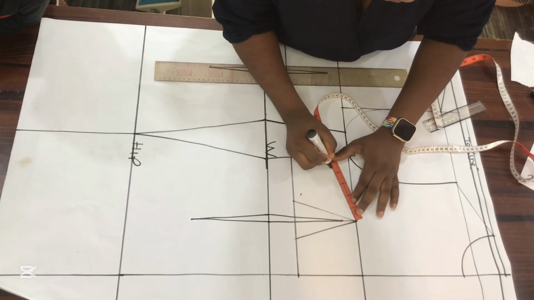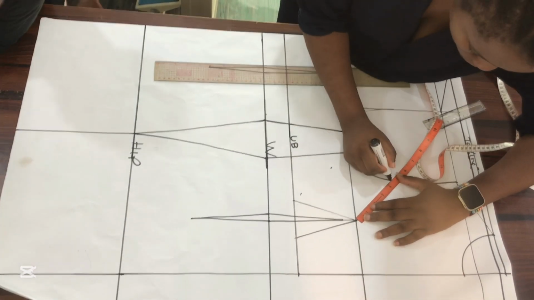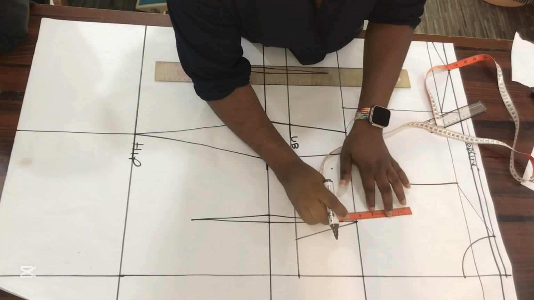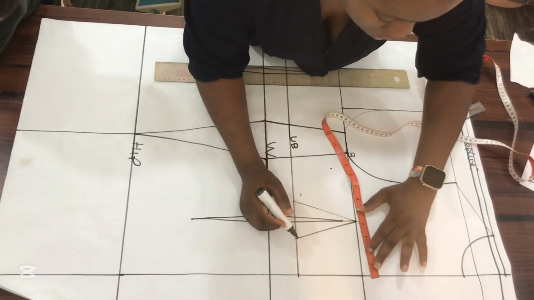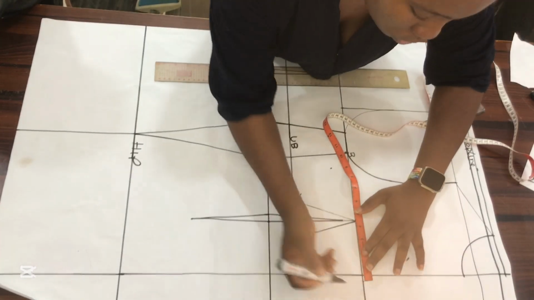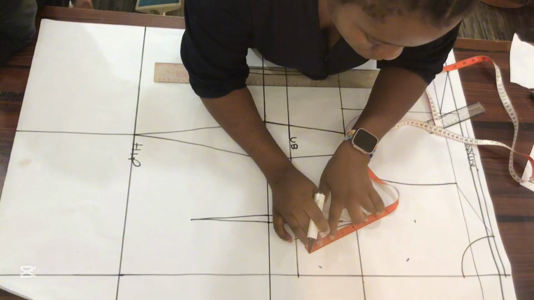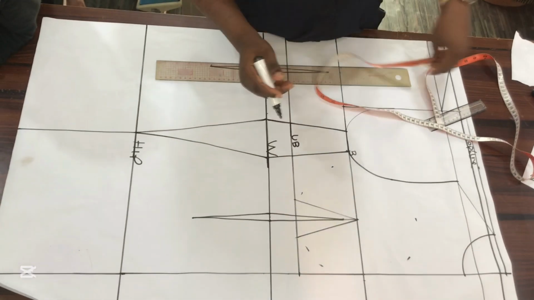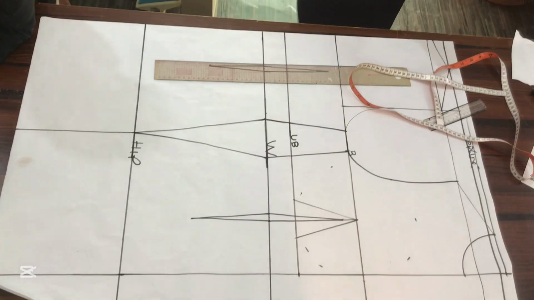So after connecting it, now the next thing that I'm going to do is to get my bust radius. Now what is a bust radius? Our bust radius is the area where our bust is going to be. So I'm going to start by measuring my nipple to under bust measurement. Then whatever I get, I'm going to measure it round the bust dart, as you can see here.